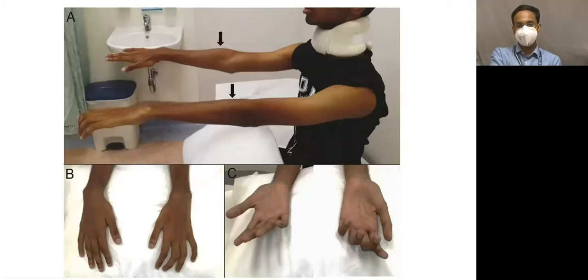The reflexes were normal. There was no sensory involvement. There was no sensory dissociation. So the localization here could be the cervical cord. It could be the anterior horn cell. It could be multiple nerves. It is not, because of fasciculation, weakness, and absence of sensory loss.